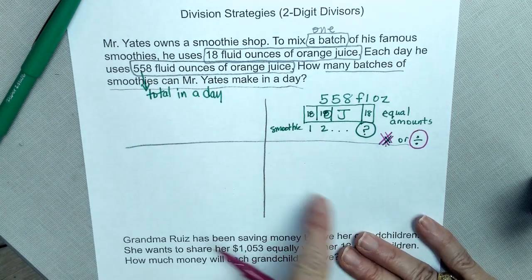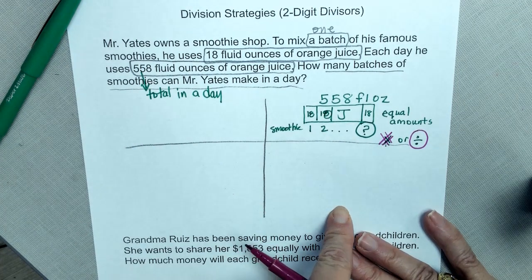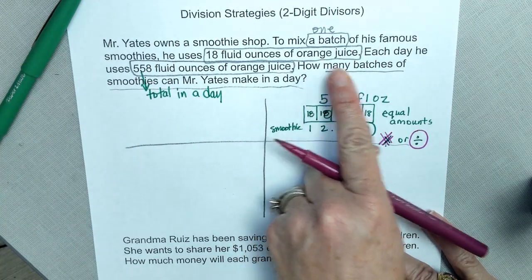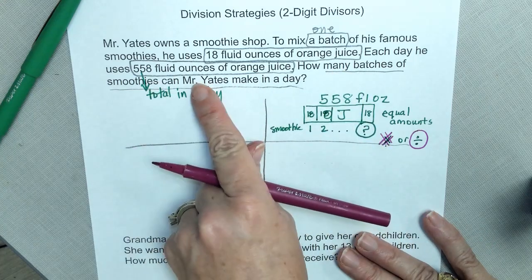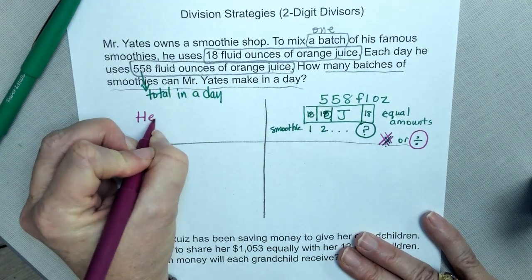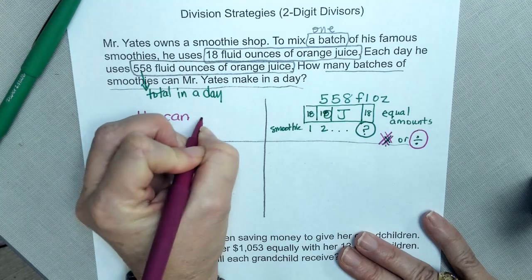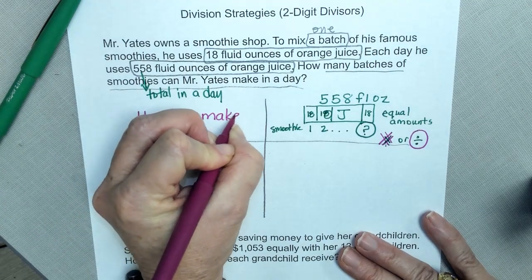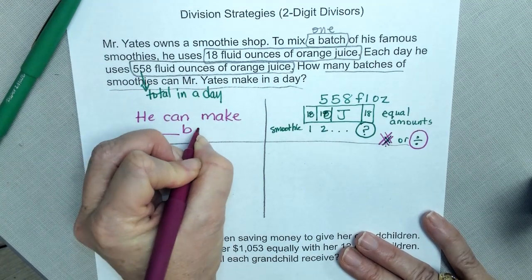So I'm going to go back and fill in my other pieces of information. So my question says, how many batches of smoothies can Mr. Yates make in a day? He can make blank batches.